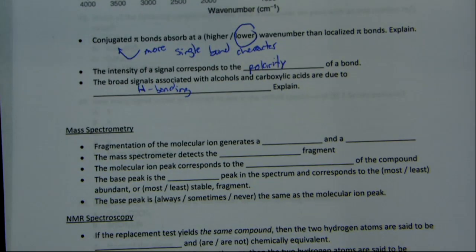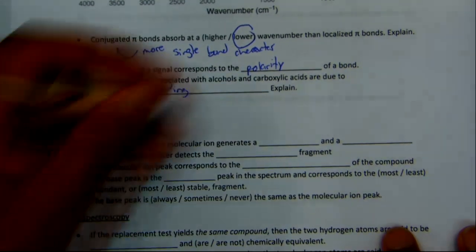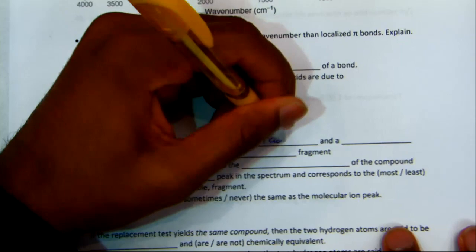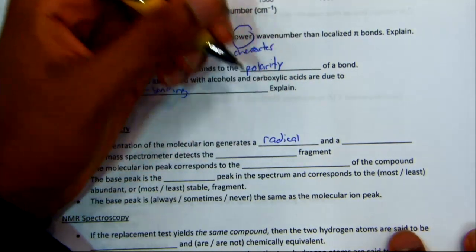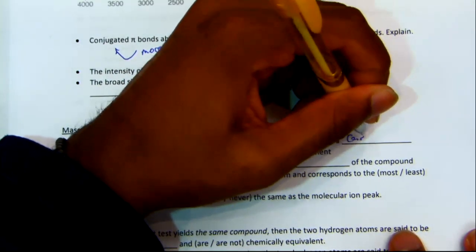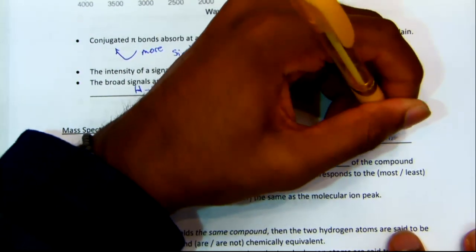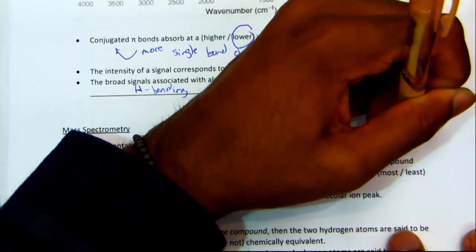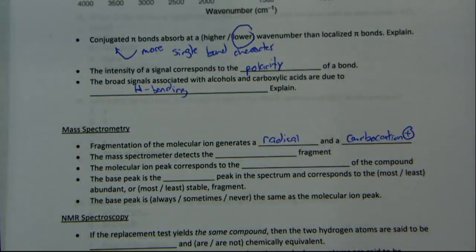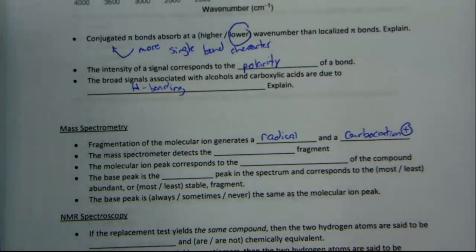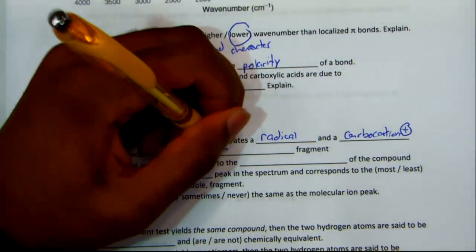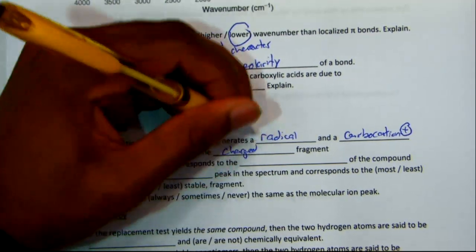Fragmentation of the molecular ion generates a radical and a carbocation. The only thing the mass spec picks up is your carbocation, so the radical gets tossed aside. So the mass spec detects the charged fragment, which is our carbocation.